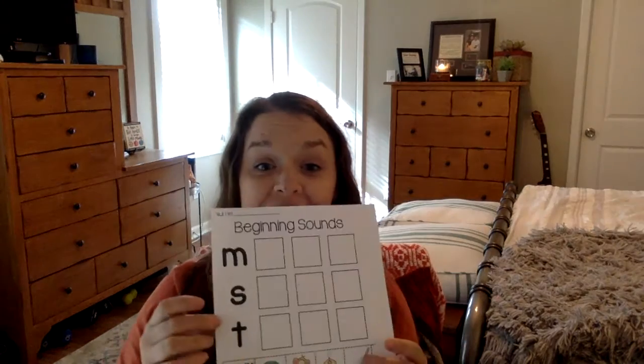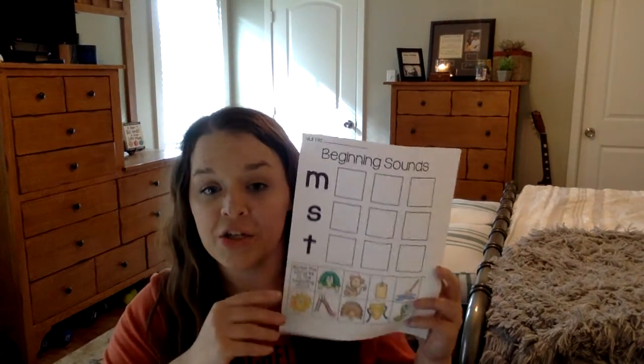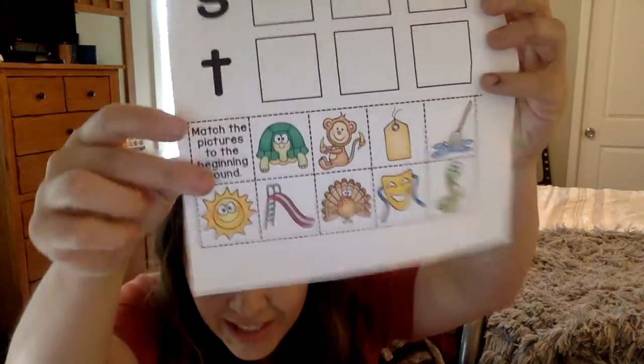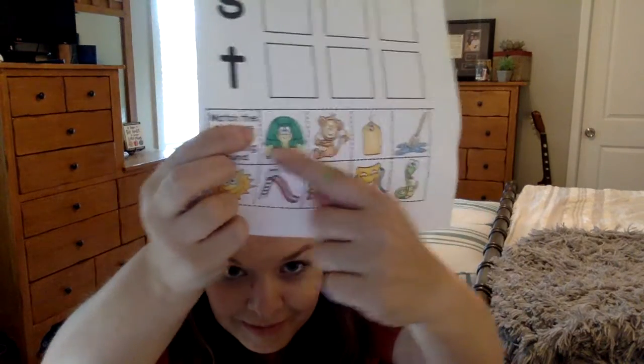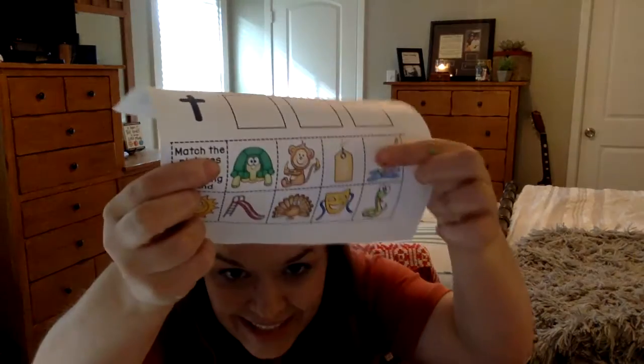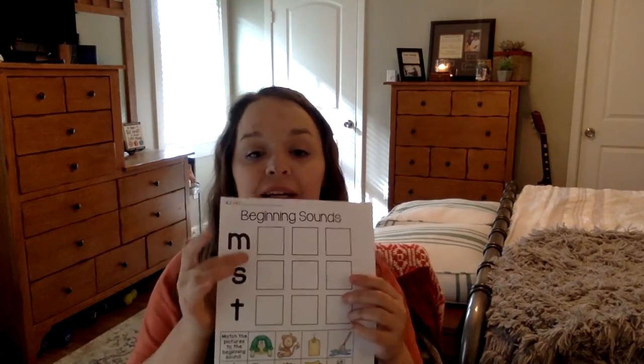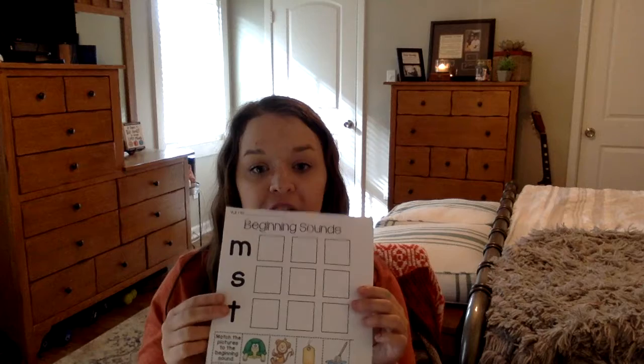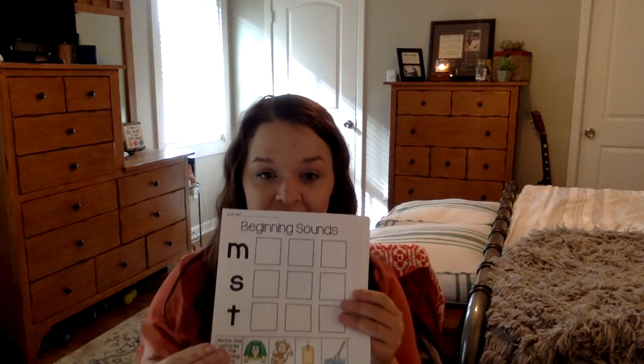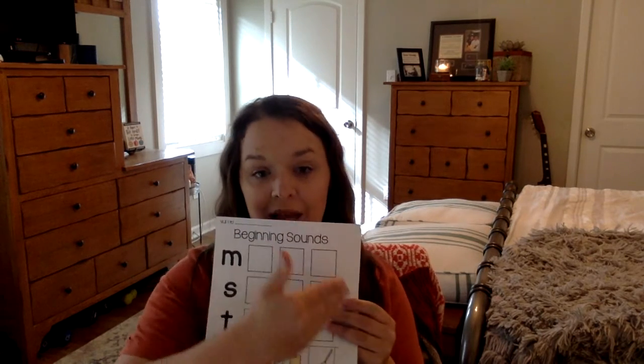And for homework, I assigned this. It's a beginning sound worksheet. You have picture cards for each. You have a mop, snake, tag, and so on. And then you have 3 different consonants, and you're going to cut, paste, or you could already have them cut, however you prefer to do it. And you'll have your students identify the initial sound and match them into the right column.